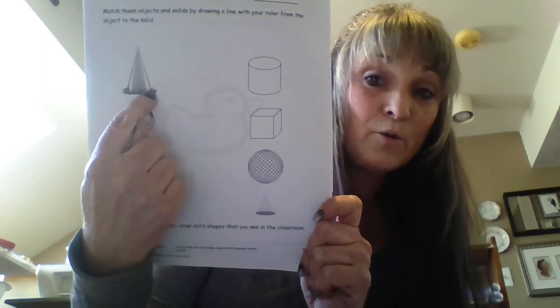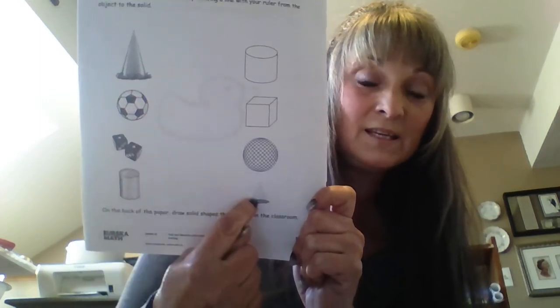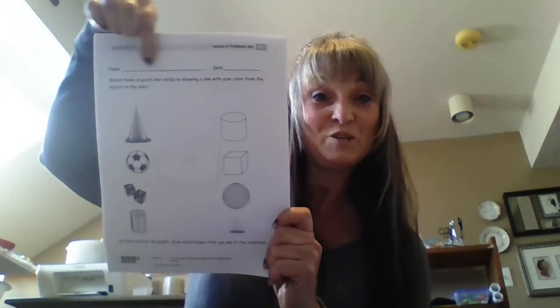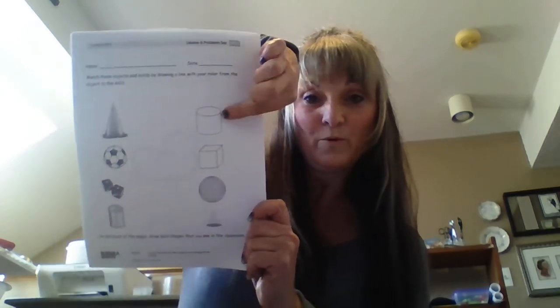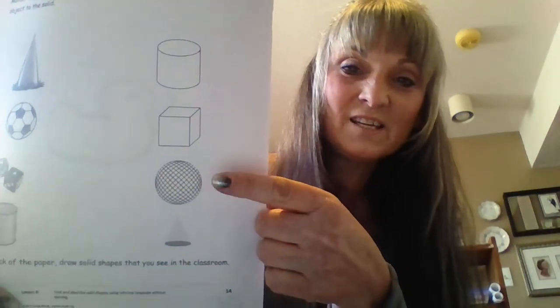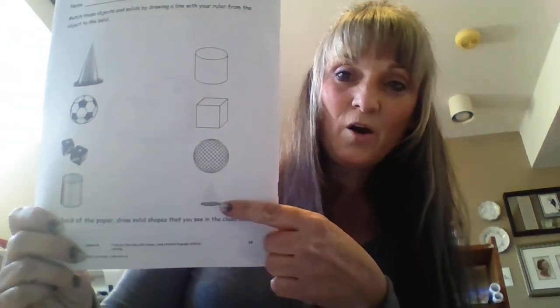So you will take your pencil and make a nice neat line to match the cones. Notice I said your pencil. This is math. Math we're going to do with a pencil, nice and neat. And up here you get to have another chance to practice your name. So, right here, what would you call this shape? Cylinder. Cube. Sphere, it's hard to tell, but that's the sphere. Cone.